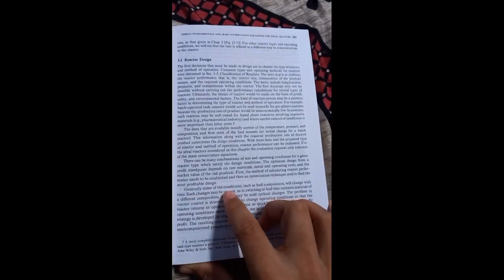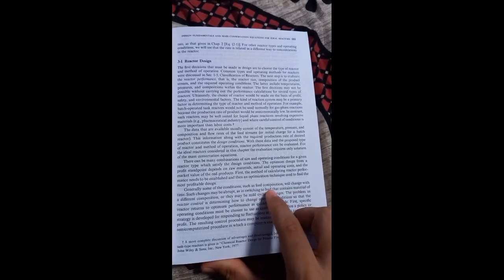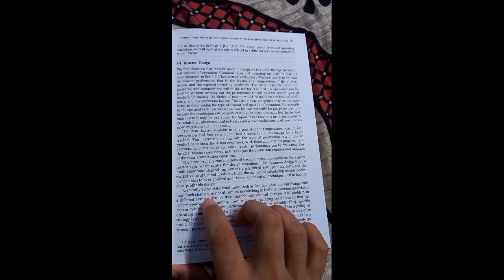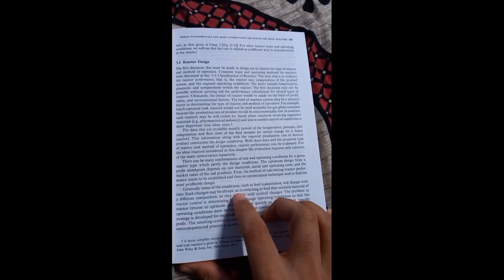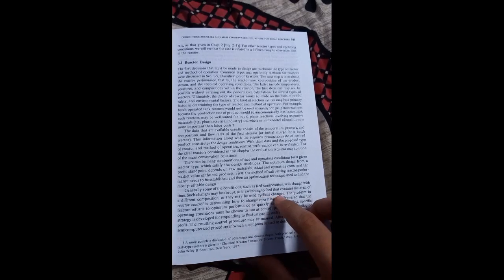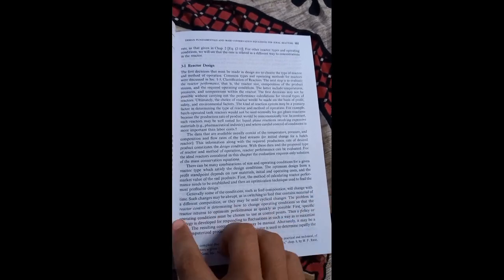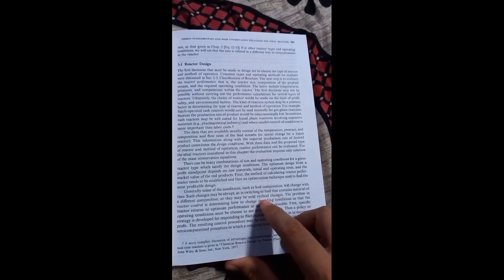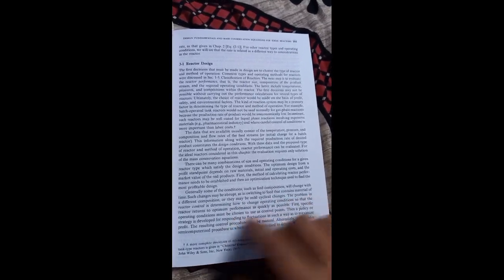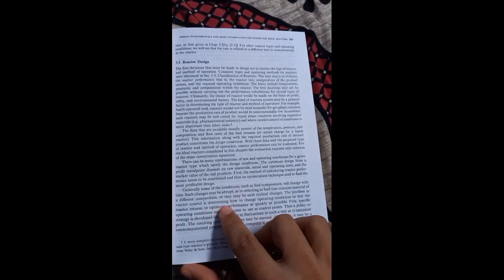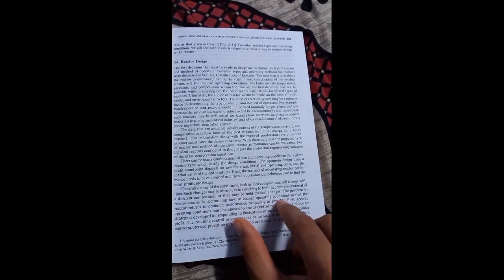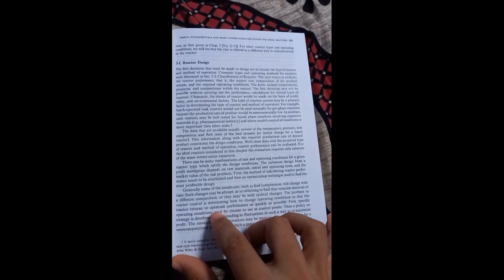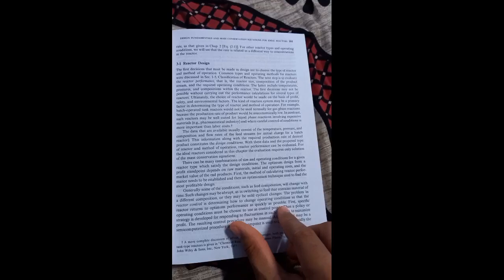Generally, some of the conditions such as feed composition will change with time. Such changes may be abrupt, as in switching to a feed that contains material of a different composition, or they may be mild cyclic changes. The problem in reactor control is determining how to change operating conditions so that the reactor returns to optimum performance as quickly as possible.